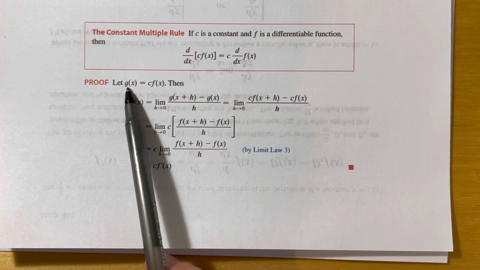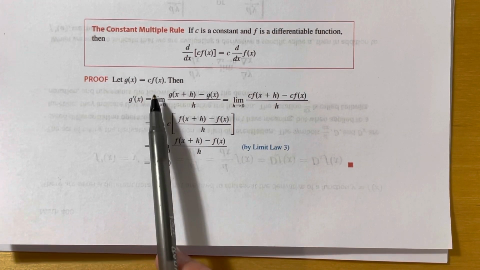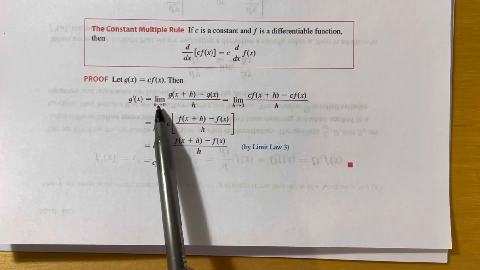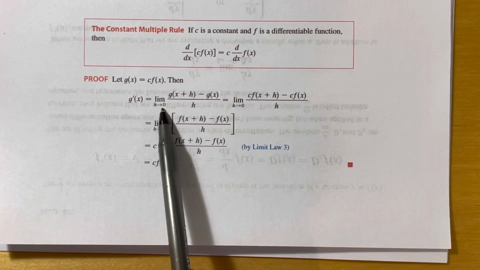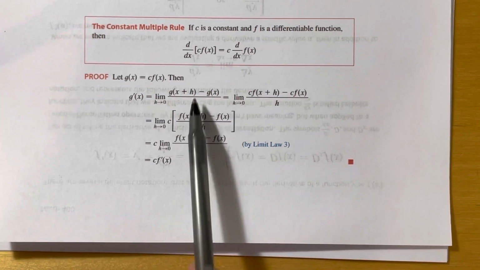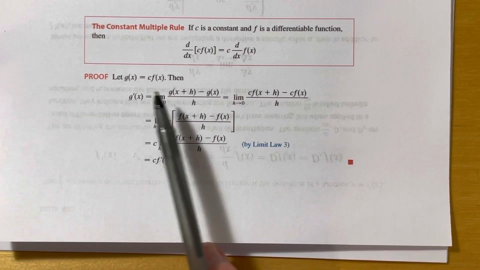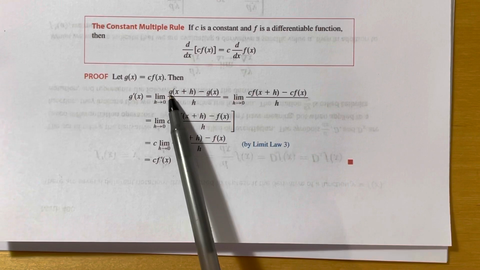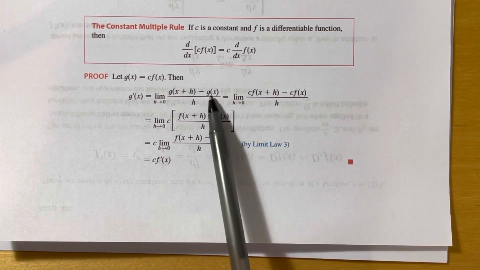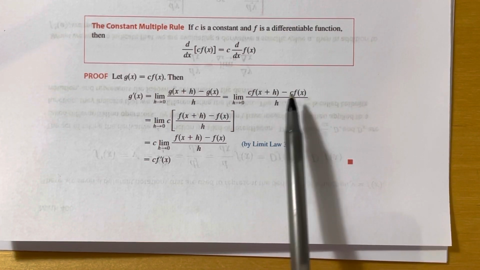But let's define the function g of x to equal c times f of x. Then what is g prime? Well, g prime is equal to the limit as h approaches 0 of g of x plus h minus g of x all over h. That's just your definition of the derivative. Now we use the definition of g here and here. g of x plus h is the same thing as c times f of x plus h. Minus g of x would be minus c f of x. So here's our definition of that function.